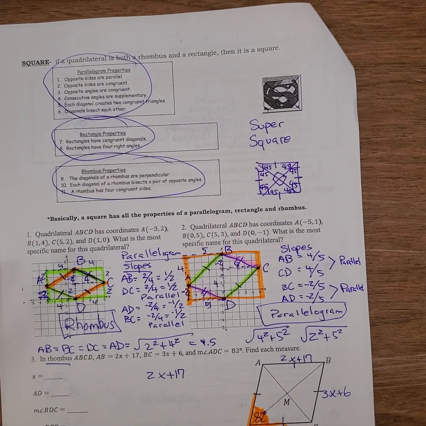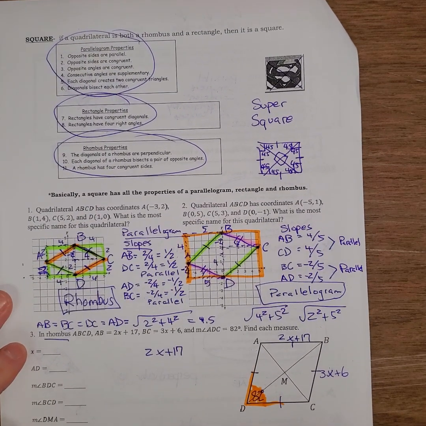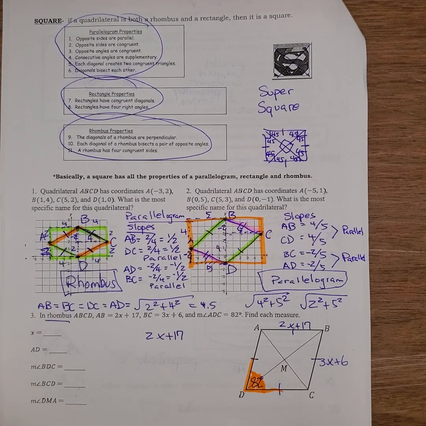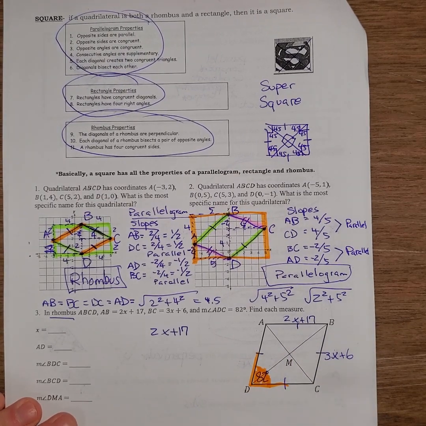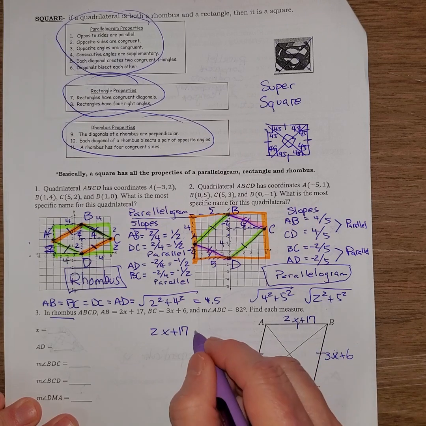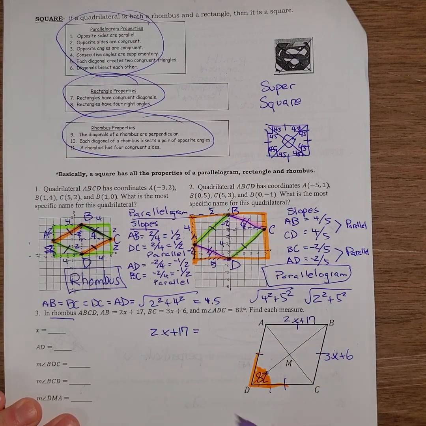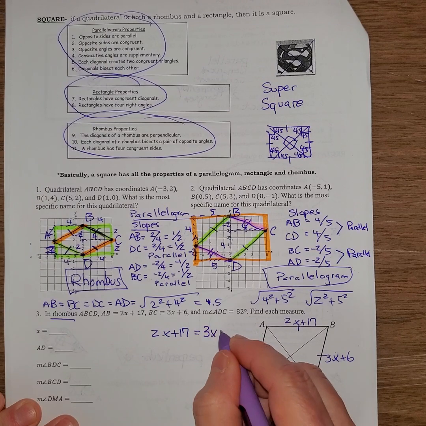Am I on the page? Ooh. Y'all couldn't see that at all, could I? Oh, I don't want to start over. Anyway, basically I labeled it. This, okay, 82 for this corner, right? All the sides are congruent, so I can set them equal. I'm going to keep going. I don't want to start over.